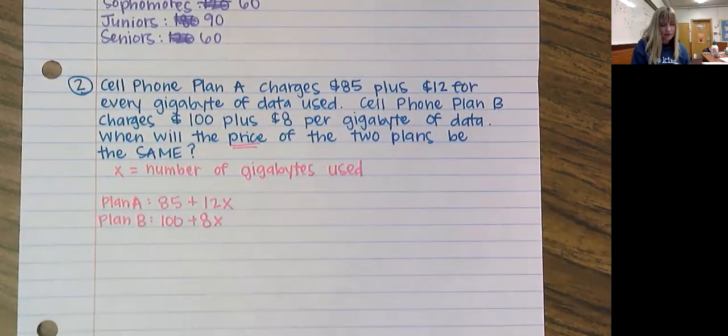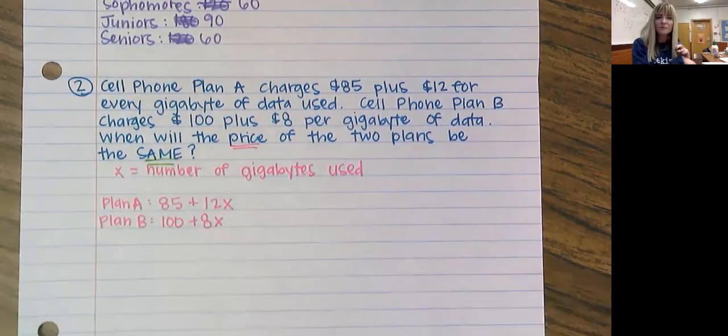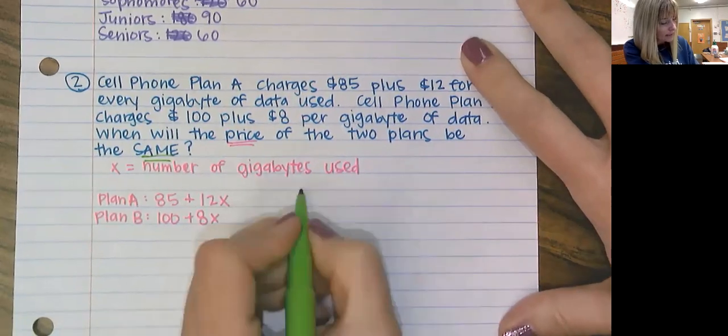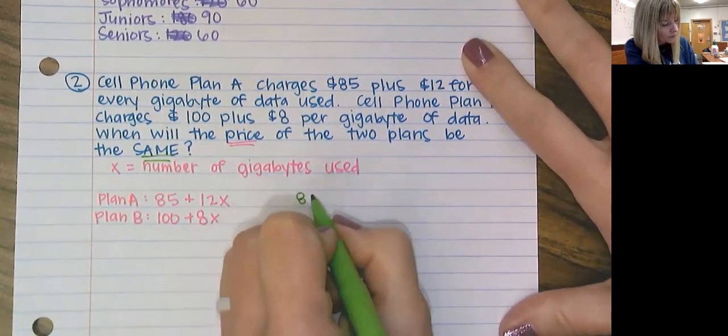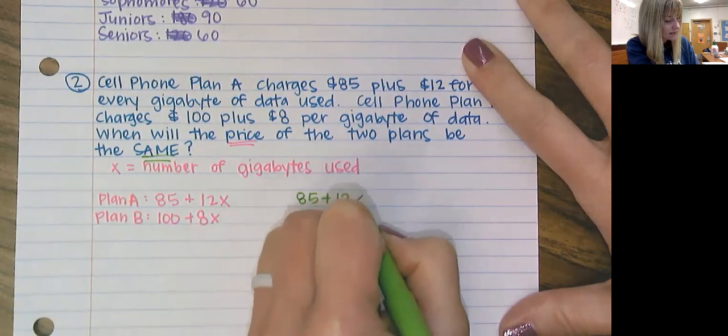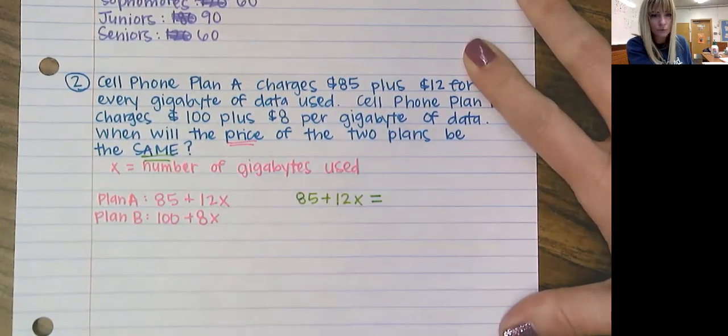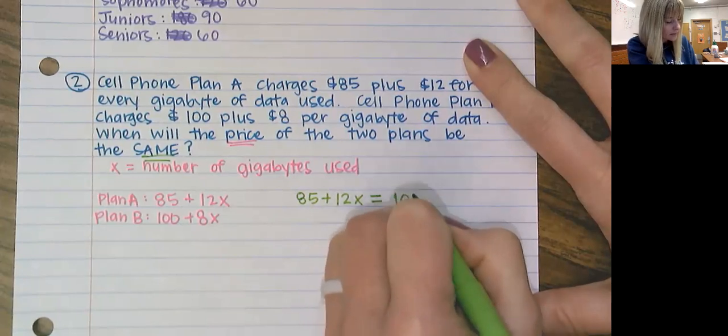Now, the other thing that's different about this story is it doesn't say any type of total. It's not like I'm just adding these together and setting it equal to a total. What the question asks me is, when will the 2 plans be the same? And if that's the question they're asking me, is when these 2 plans will be the same, then what I need to do is I need to find out when is this, plan A, going to be equal to this, plan B.